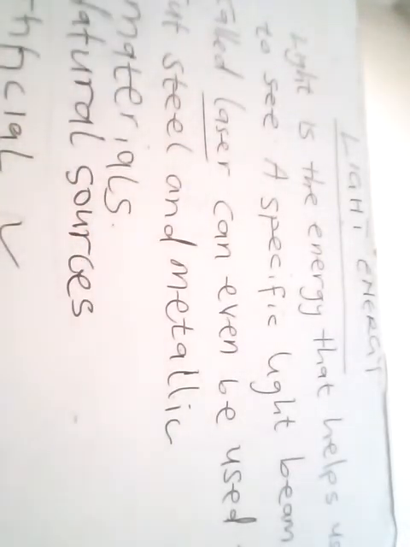The natural one is made by God, and the artificial is made by human beings. We gave the examples of fireflies, glowworms, and so on. Artificial sources are bulbs, candles, torchlights, and sometimes bonfires too.